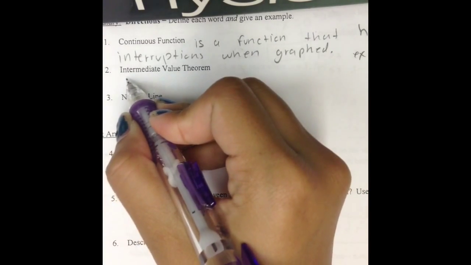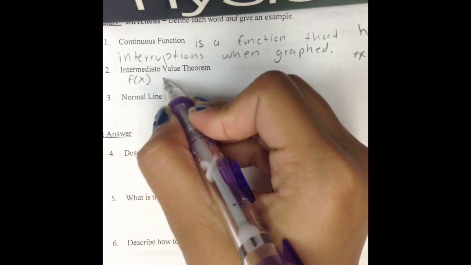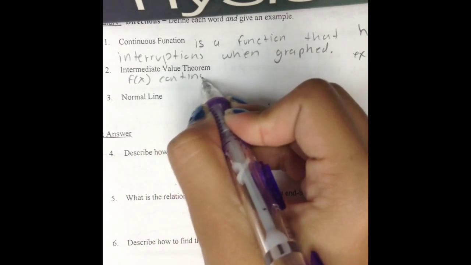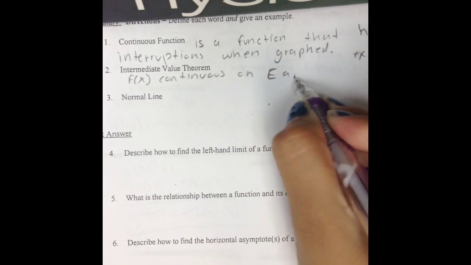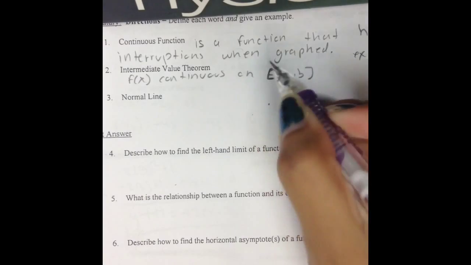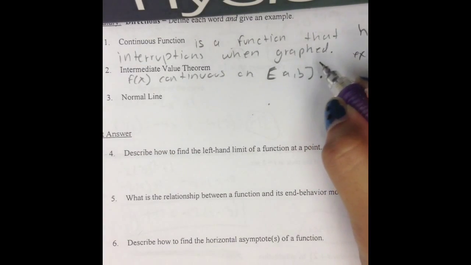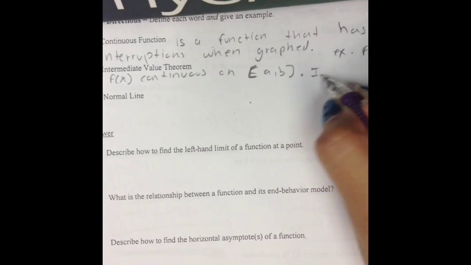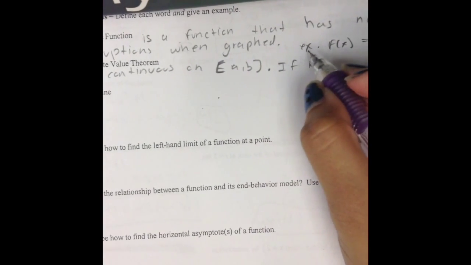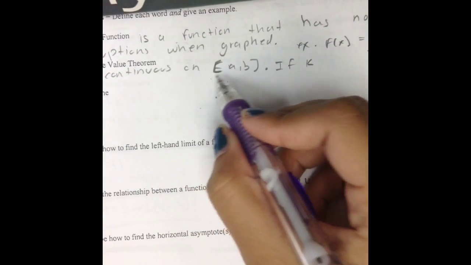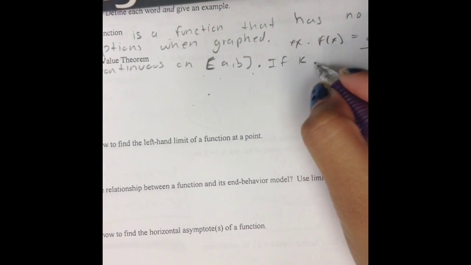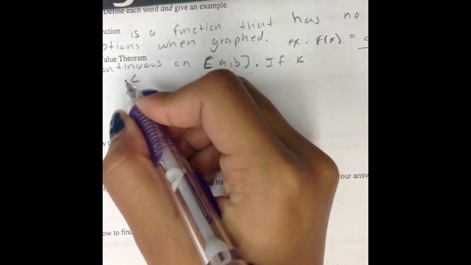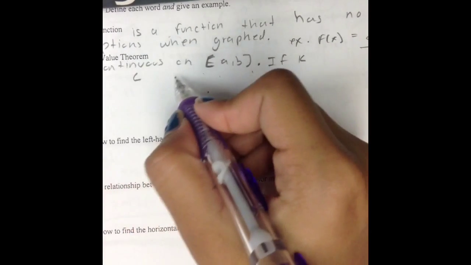Okay, intermediate value theorem. Suppose that your f of x is continuous on [A, B]. That means that if k is any number between f of A and f of B, there's at least one number, which we'll call C, where f of C equals k.